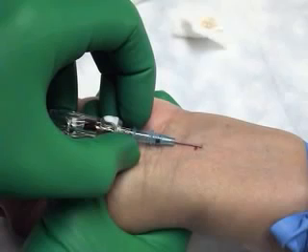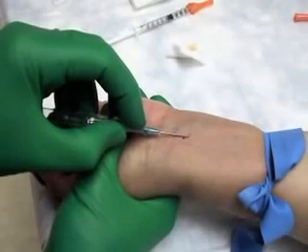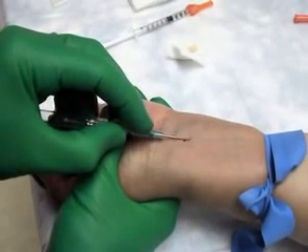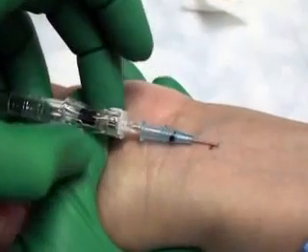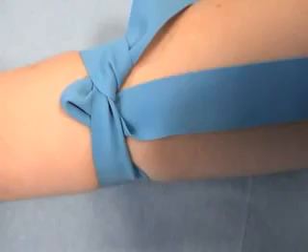Hold the end of the catheter with the thumb and index finger of your dominant hand. Maintain tension on the vein and the skin, stabilize the needle, and carefully advance the catheter into the vein. When the catheter has entered the vein lumen completely, remove the tourniquet.